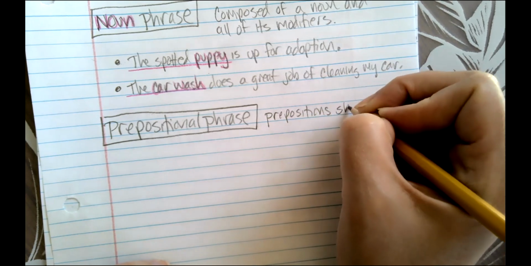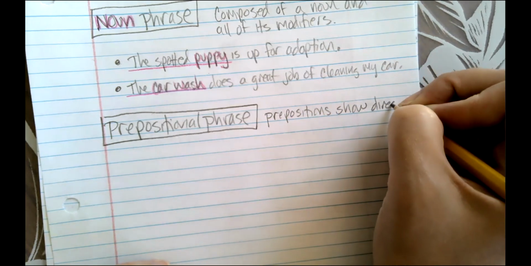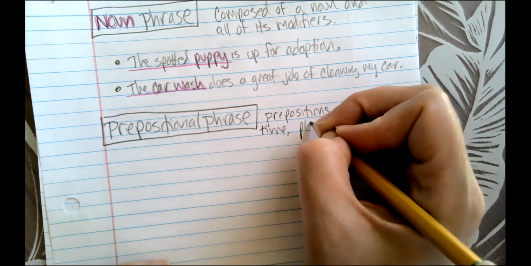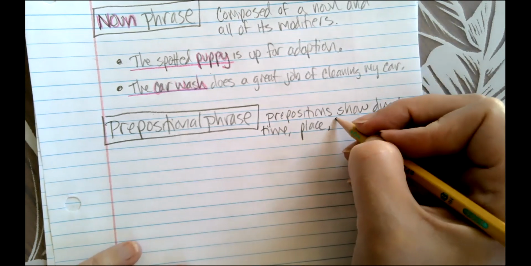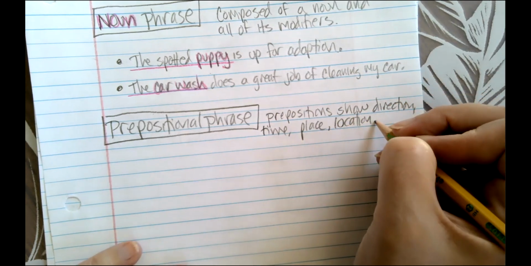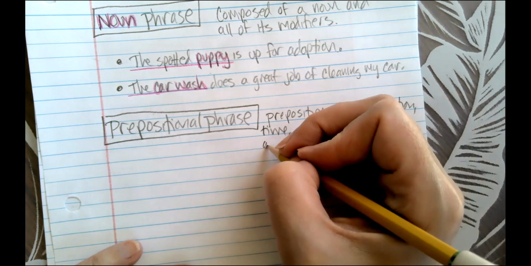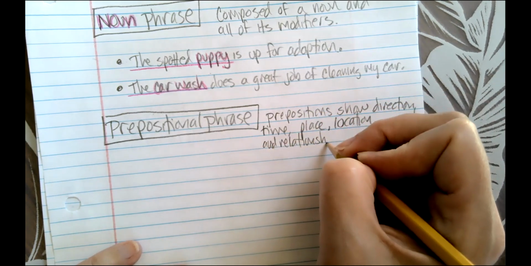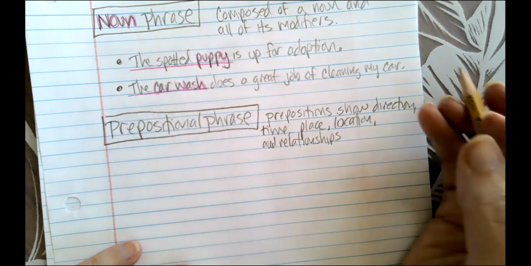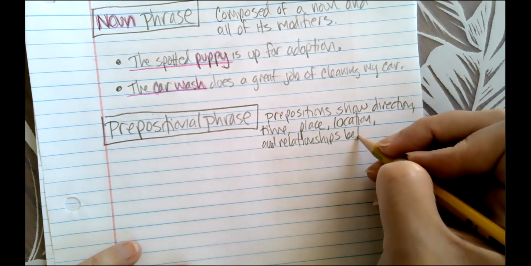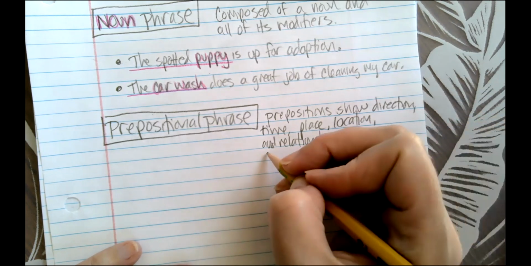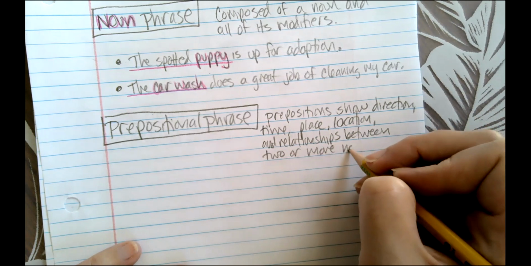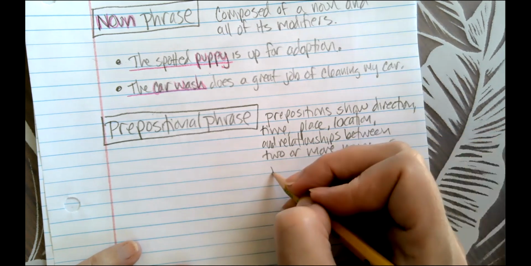Prepositions show direction, time, place, location, and relationships between two or more nouns or pronouns.